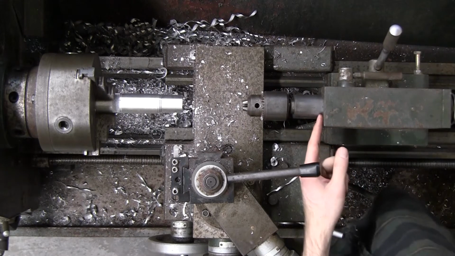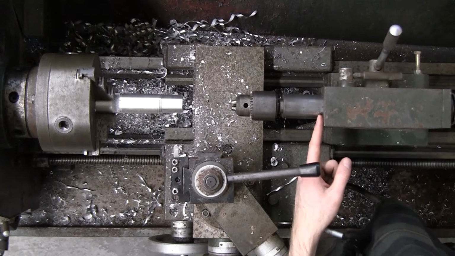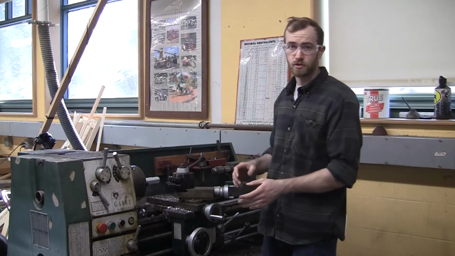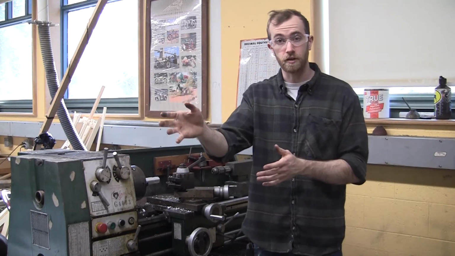Now if I want to drill, I can turn that crank wheel, and this moves forward. Unlike a normal hand drill, here the bit is stationary and the work itself is spinning.